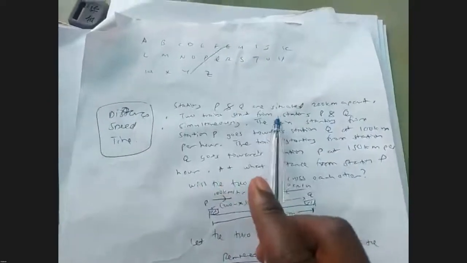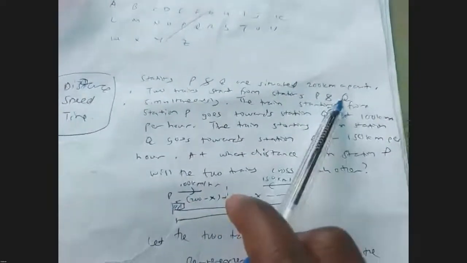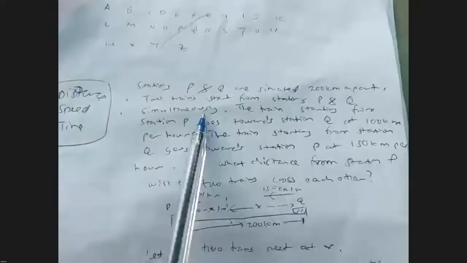So this is the third last. Stations P and Q are situated 200 kilometers apart. Two trains start from P and Q simultaneously. What's the meaning of simultaneously? Same time.